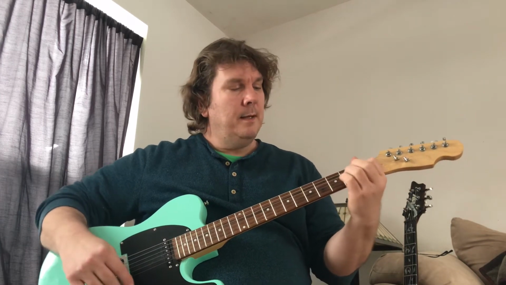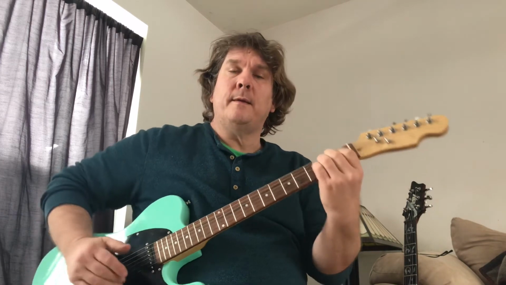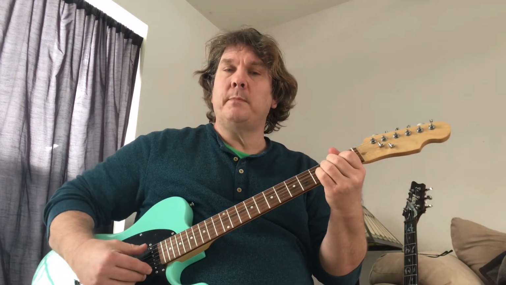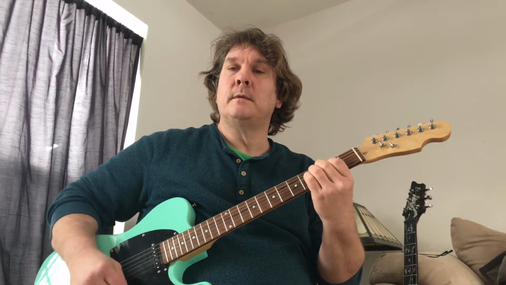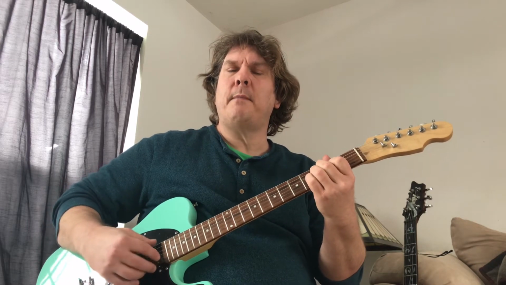She plays it like you would play an E chord in the open position, but she just slides that up to the second. It gives you a nice open kind of sound. And I'm leaving out the low E.